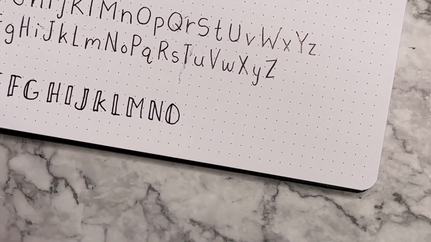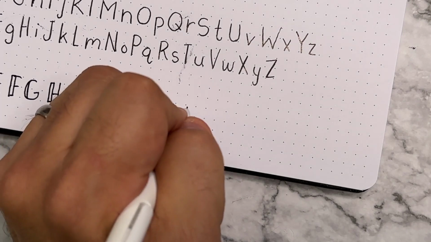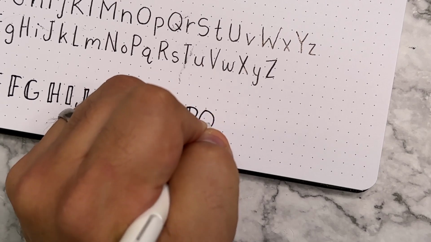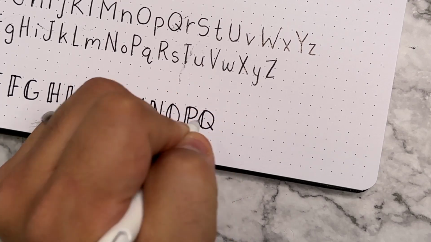O gets treated like the other letters, like the C and the G. Q gets treated like those as well.